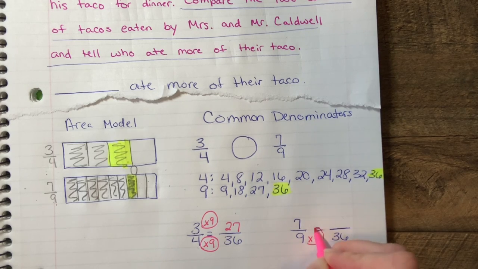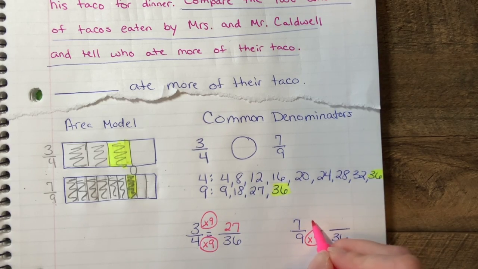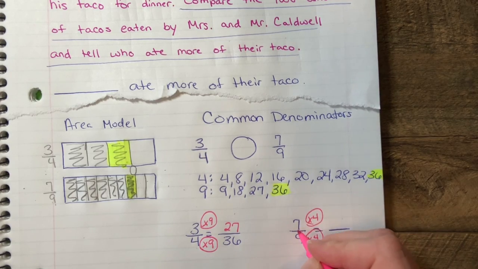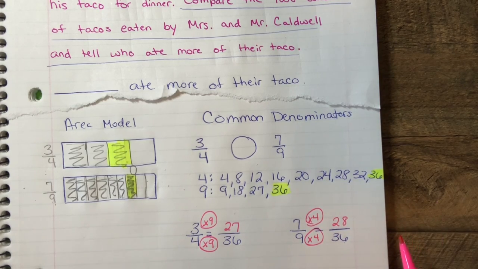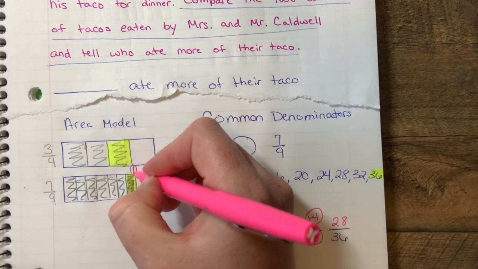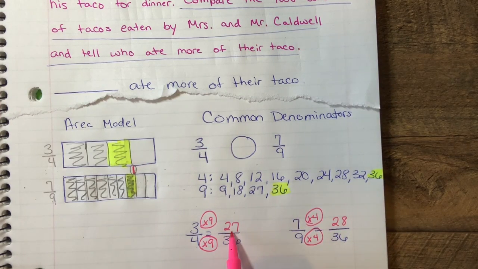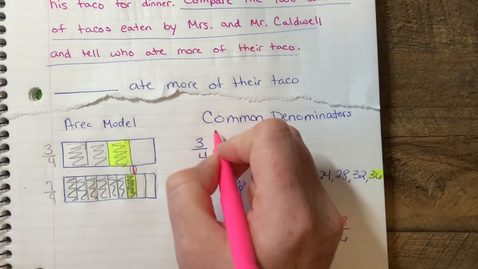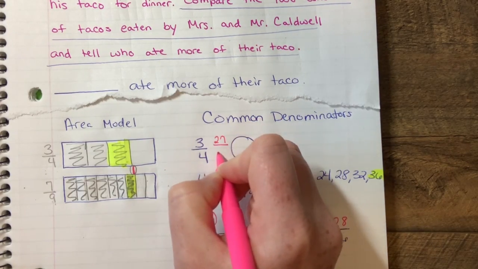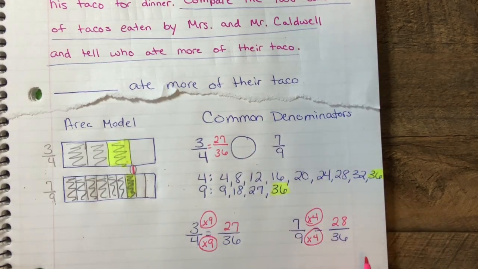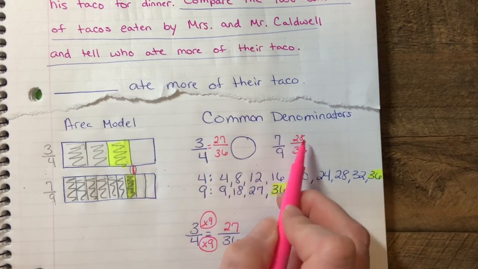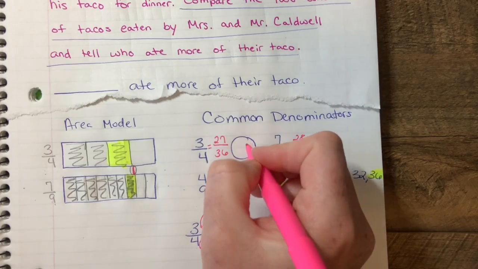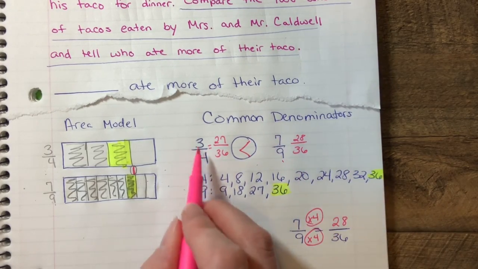Perfect. And what about here? 9 times 4. Perfect. And so then I need to do 7 times 4, which is 28. And you can see very easily why it was so hard to see it right here, because the difference in the numbers is just 1. So 3/4 is the same thing as 27/36, and 7/9 is the same thing as 28/36. They're so close to one another. So just by a smidgen, 7/9 is greater than 3/4.